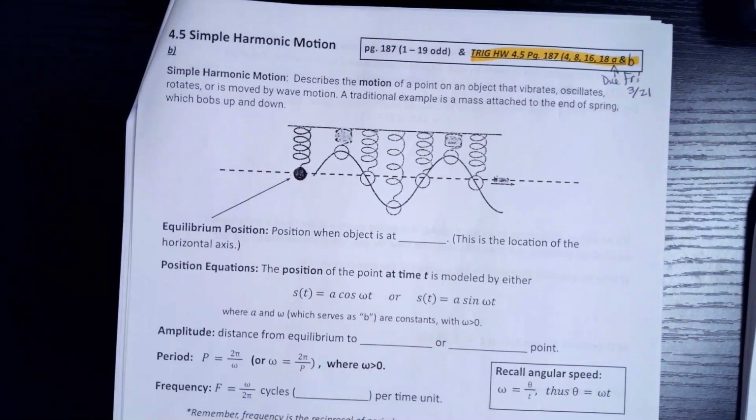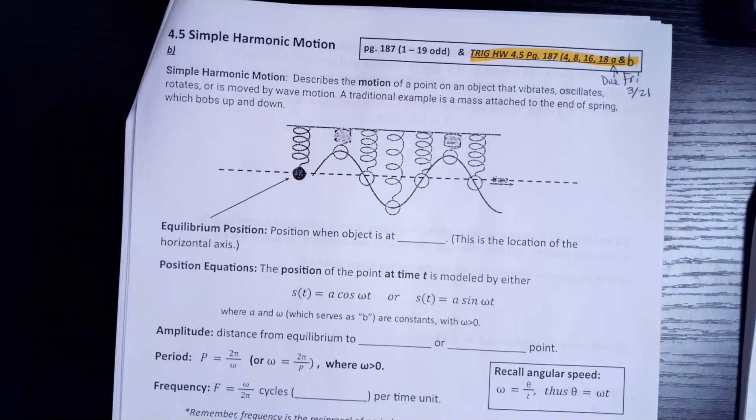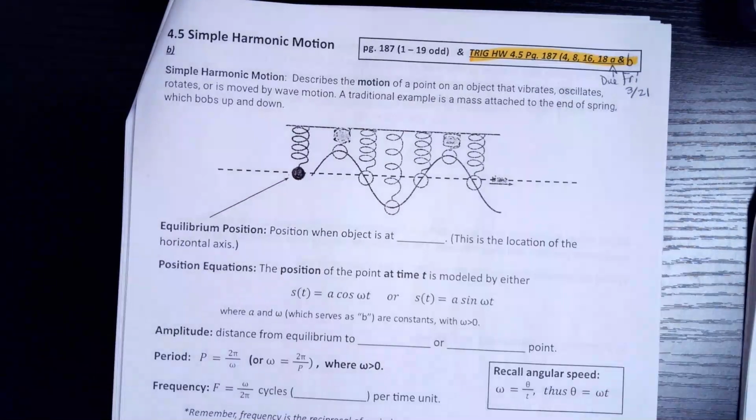Okay, I can think of a situation where we stopped the lecture and pledge allegiance.